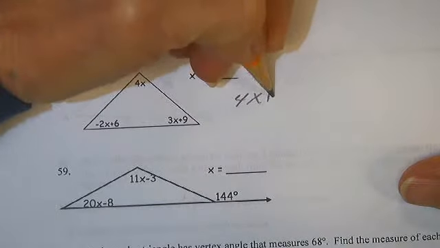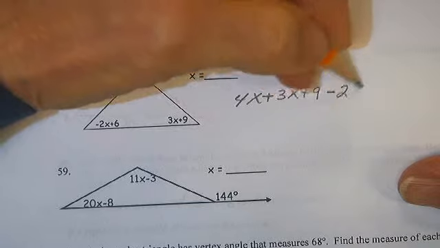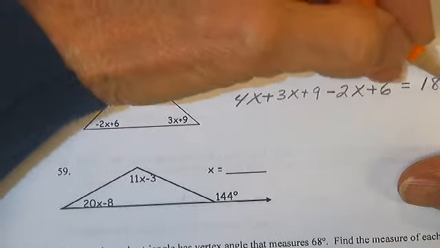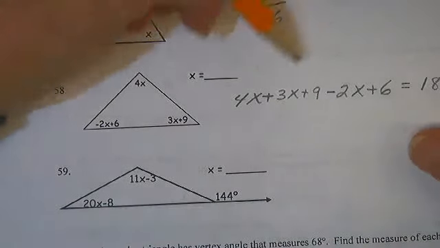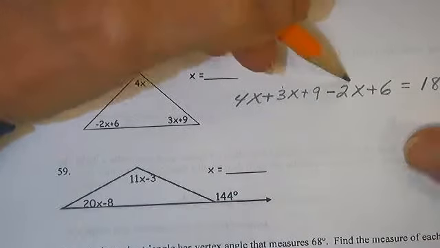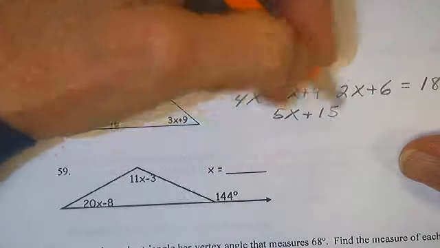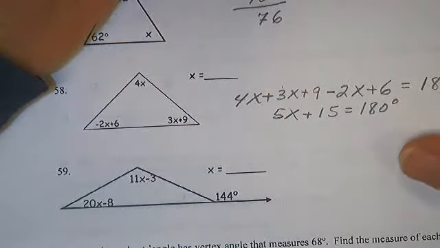4x plus 3x plus 9 minus 2x plus 6 equals 180 degrees. This is a problem of angles. 4x plus 3x is 7x, minus 2x is 5x, plus 15 equals 180 degrees.